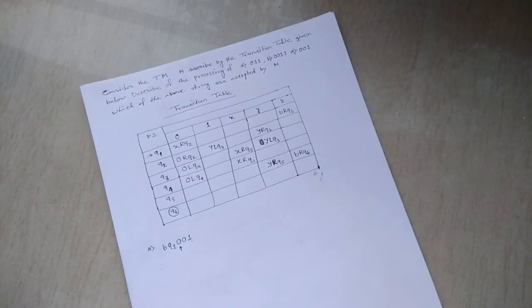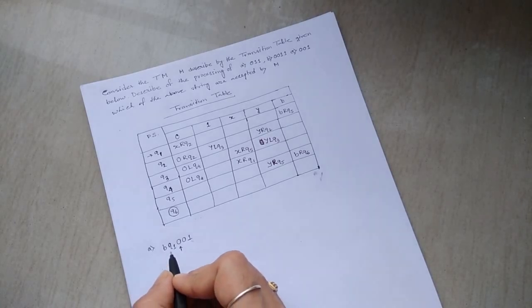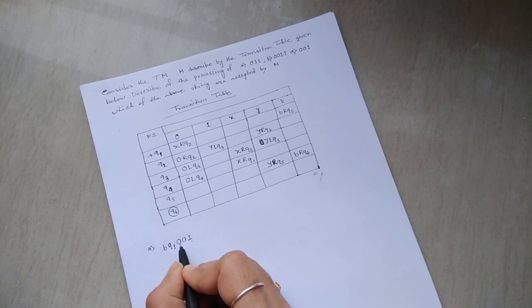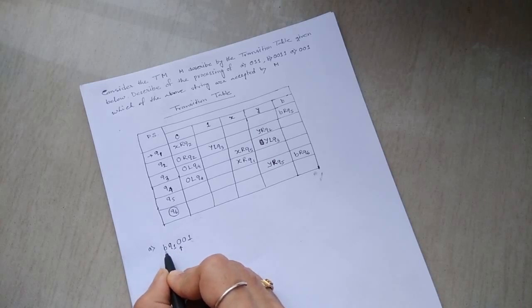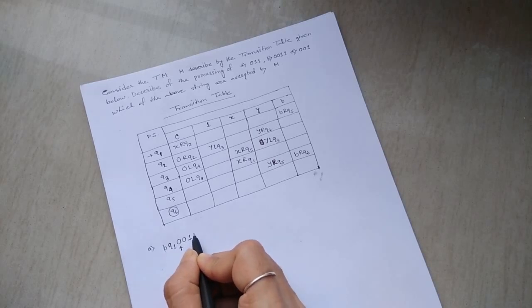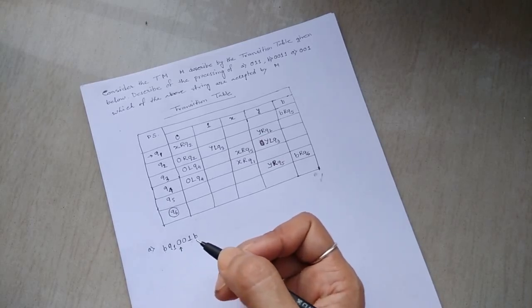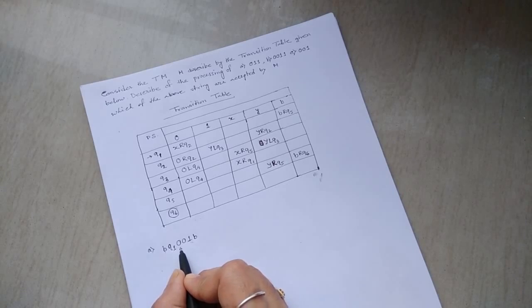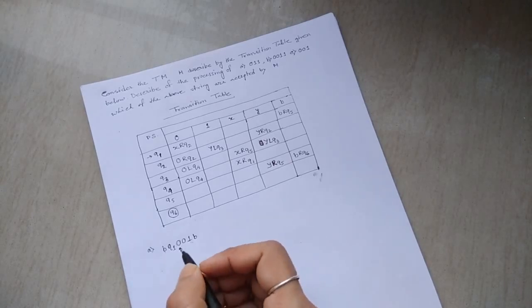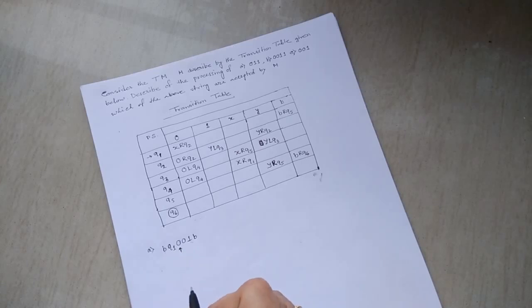So here for the first string, that is 001, we are at the Q1 state, that is the initial state. Before the string there will be a blank, after the string there will be a blank. Now at Q1, the read write head is reading the first symbol of the input tape. Here it is 0.